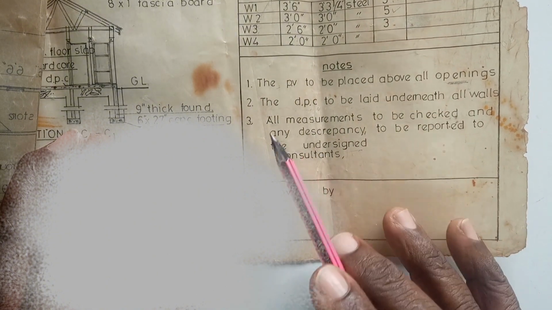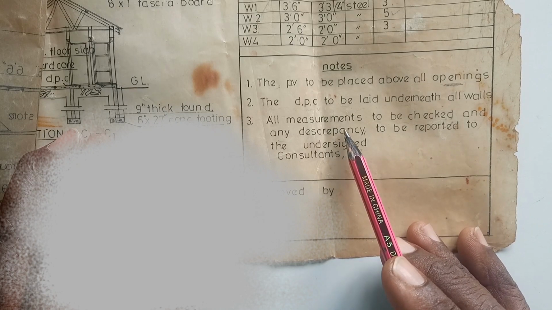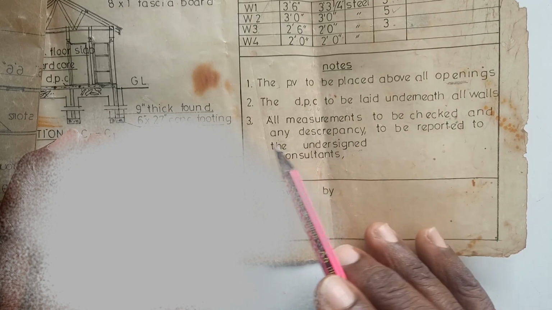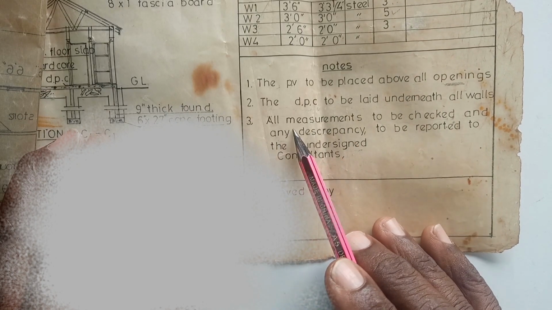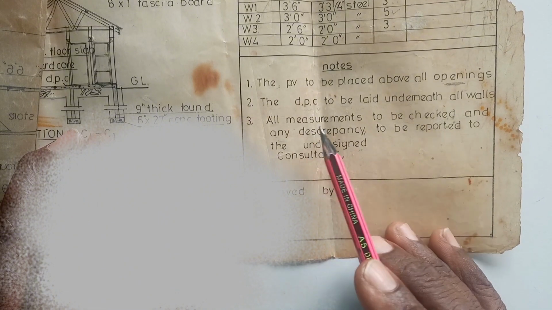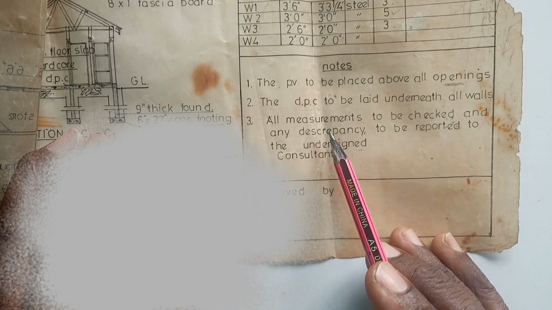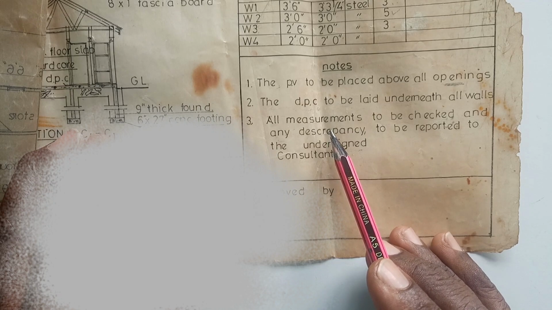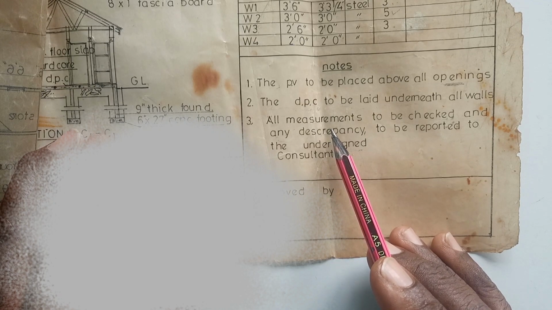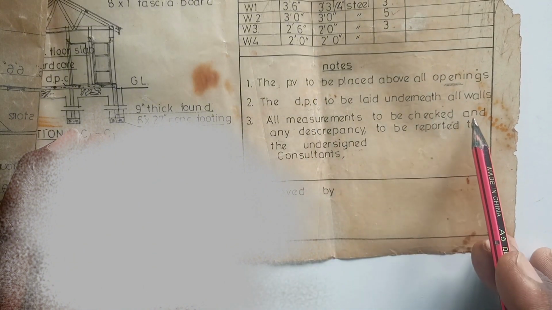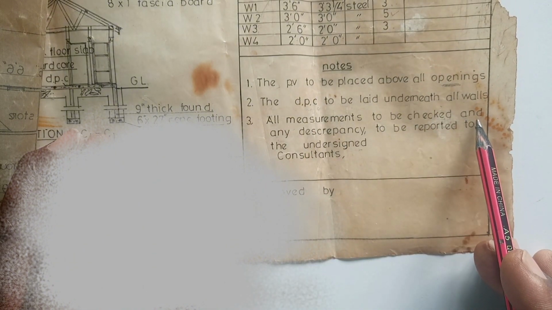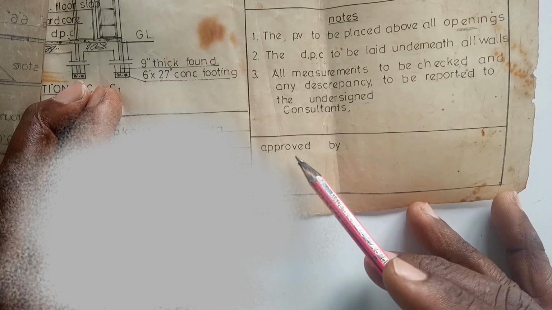In case of any challenge, if some measurements are not tallying according to the plan, changes must be made so that we have accurate information. And again, accurate information is important so that we can avoid things like falling structures, where the ratio has not been properly put. And then we have an approval.